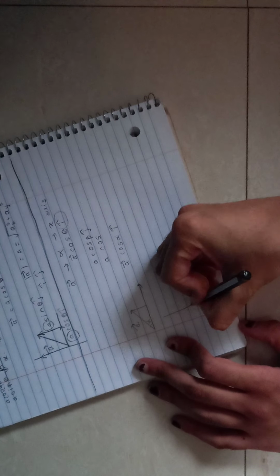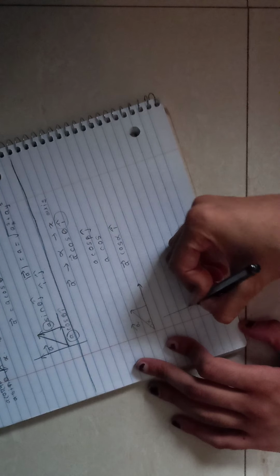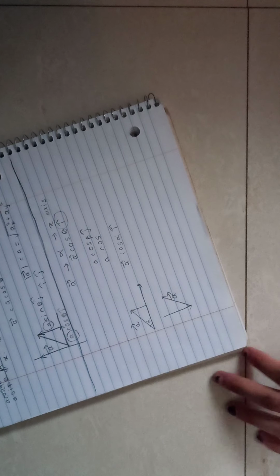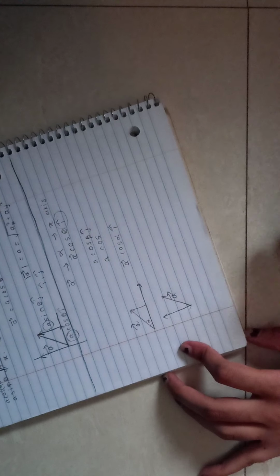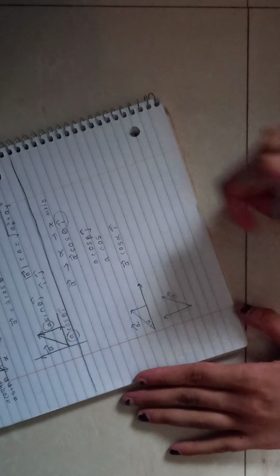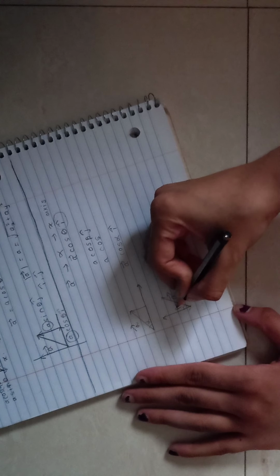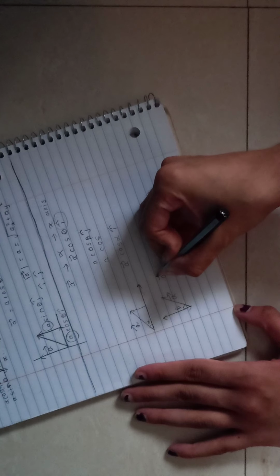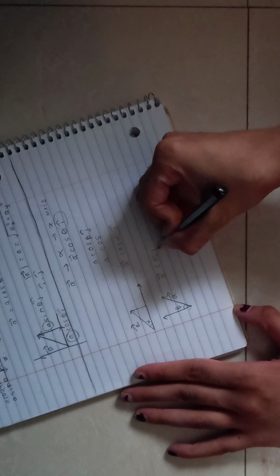Similarly, now take the y-axis and take the vector as a bar. What will be the component of this vector in the y-axis? The angle given is beta. Now this component will be a bar cos beta j cap.